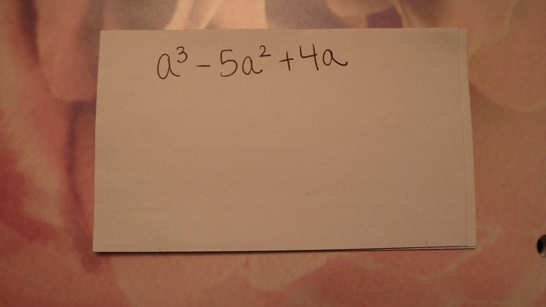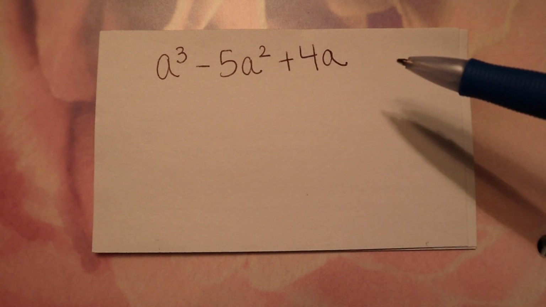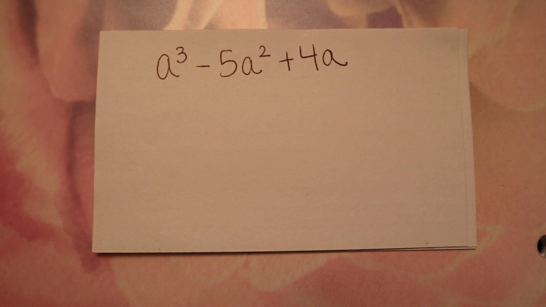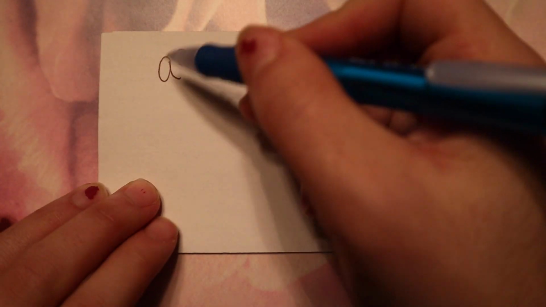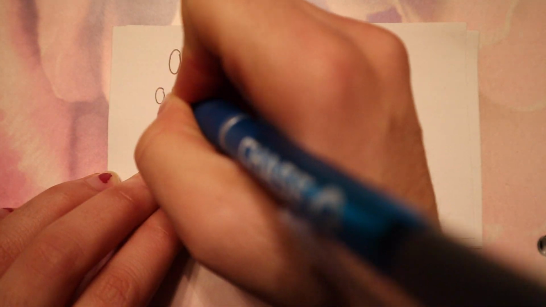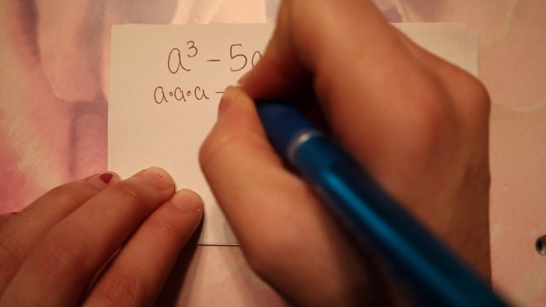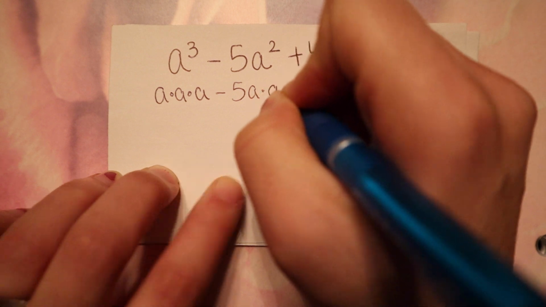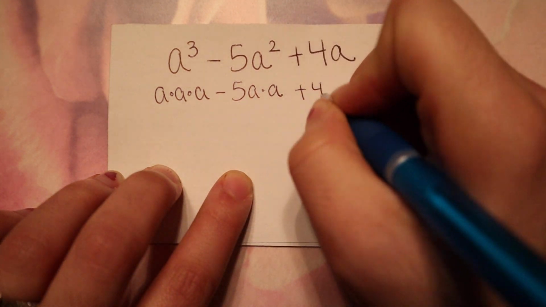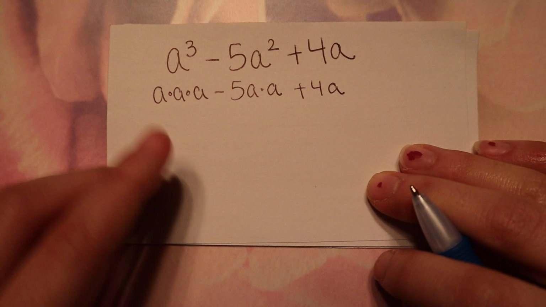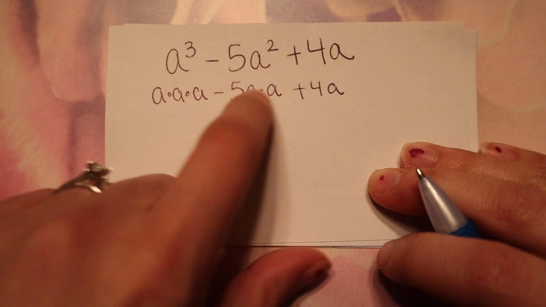This one looks different than before, primarily because we have a cubed. So don't be alarmed because it's a cubed. The first thing you want to see is, can you pull out something from every single term? Is there a common factor? And the common factor is going to be a. Since this is a cubed, this is really a times a times a, 3 times. Since this is a squared, it's really negative 5 times a times a. And this is 4 times a. So it's clear from each of these that you can take at least one a out.